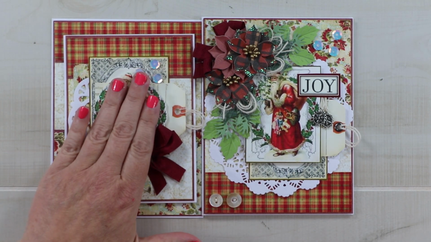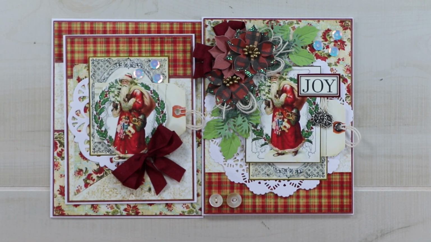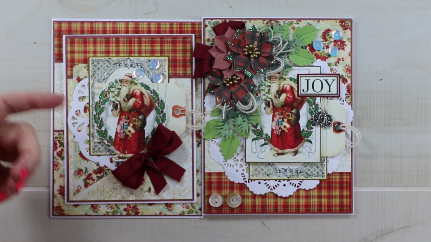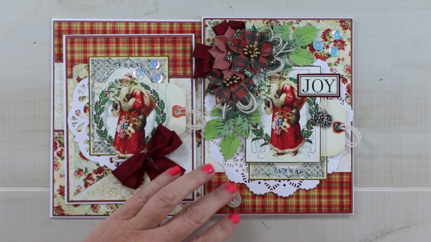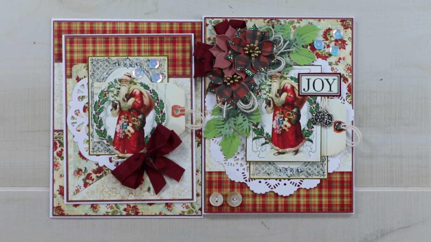You could use green on the leaves if you have that. I do, but I just wanted to use one that was clear so that I could use the same Stickle for all the different elements.